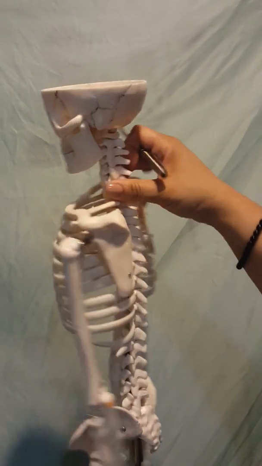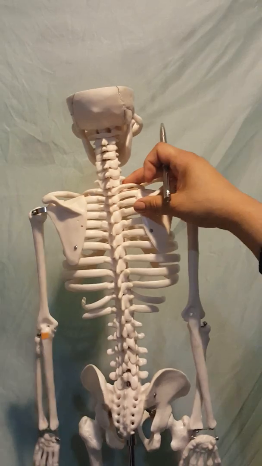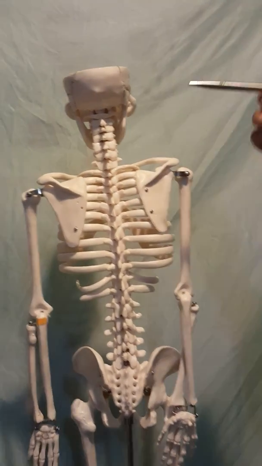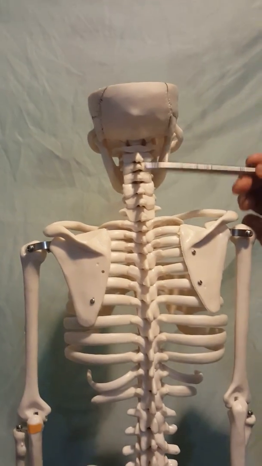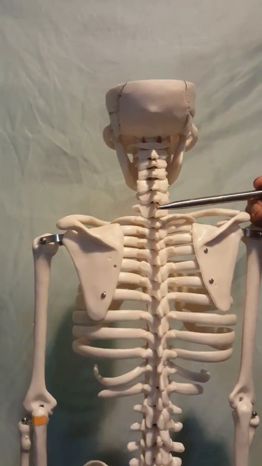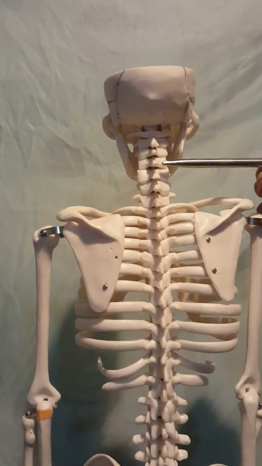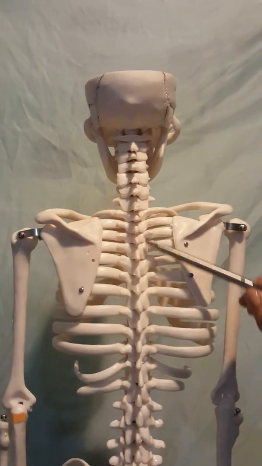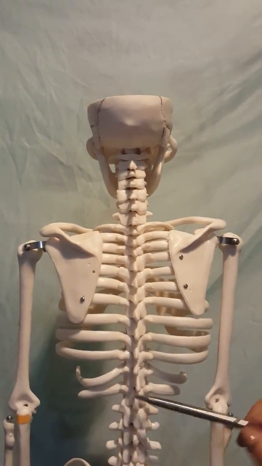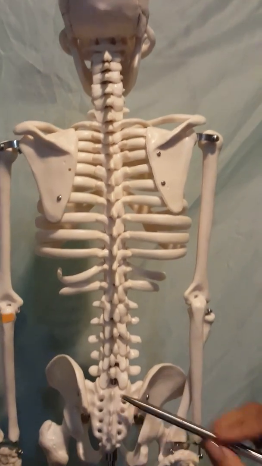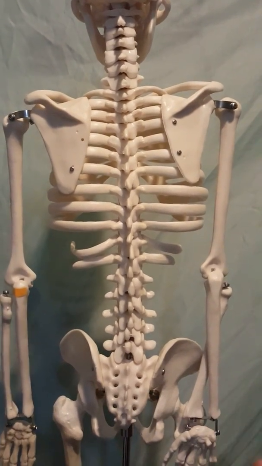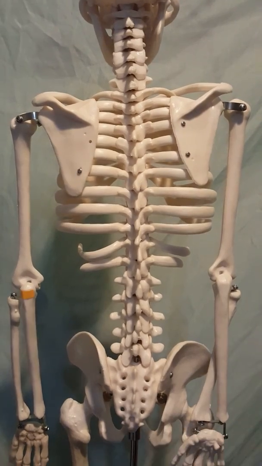Let's turn him around. Okay, then we have the atlas, the axis. We have the cervical vertebrae, 1, 2, 3, 4, 5, 6, 7. And then we have 12 thoracic, 5 lumbar. Then we have the sacral and the coccyx.